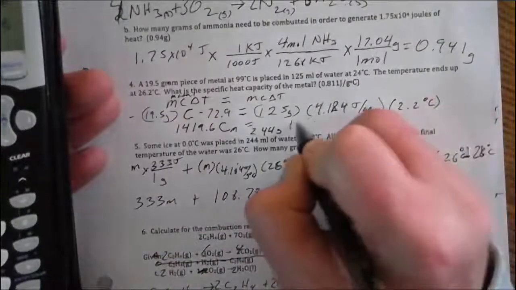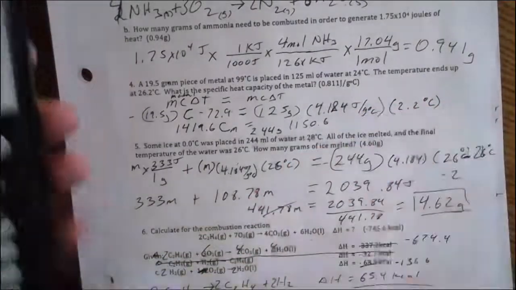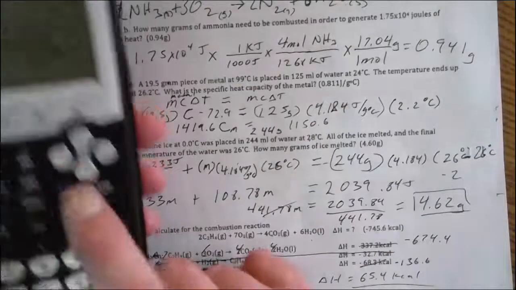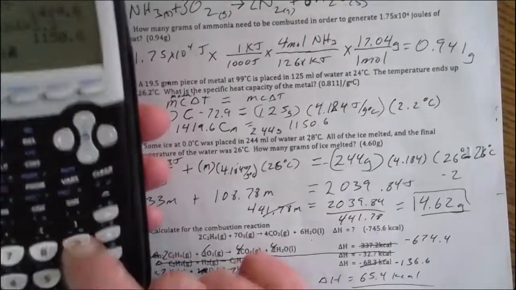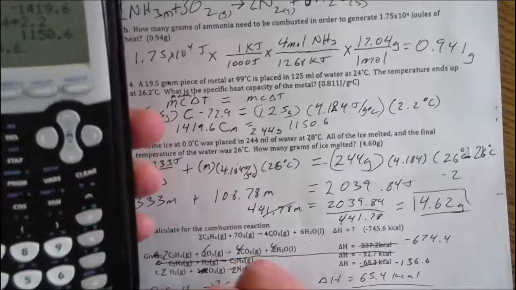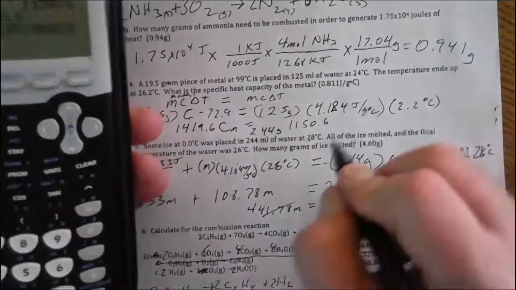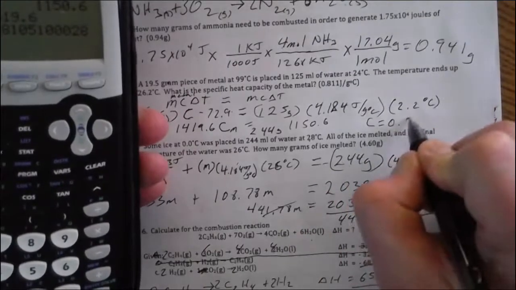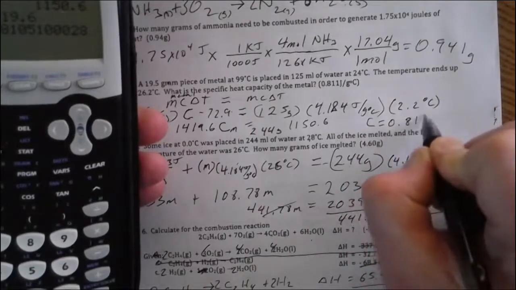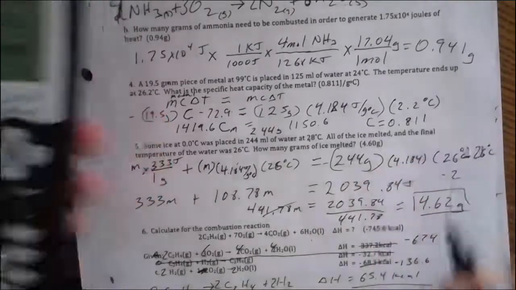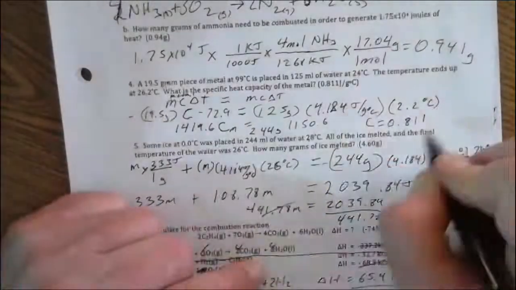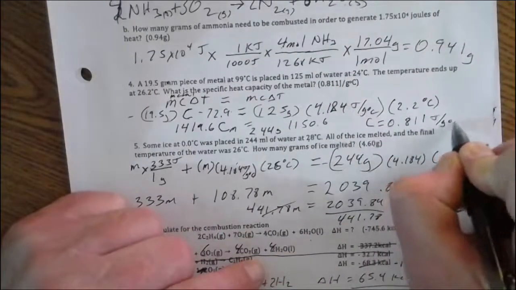We get 1150.6. We're going to take that whole thing and divide it by 19.6. And we get C equals 0.8105. Three significant digits is 0.811. Everything cancels except for joules per gram degrees Celsius.